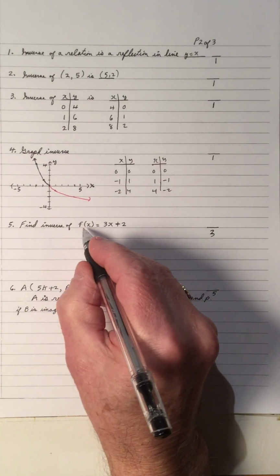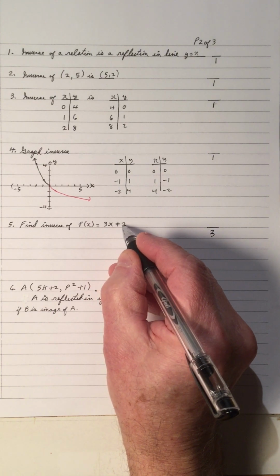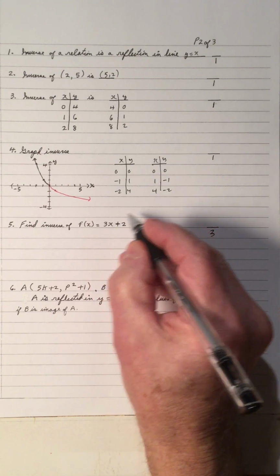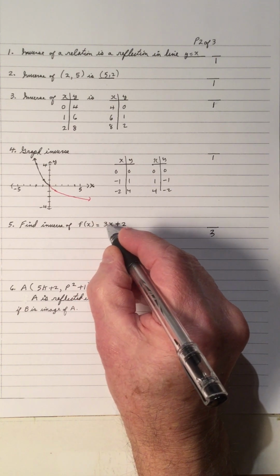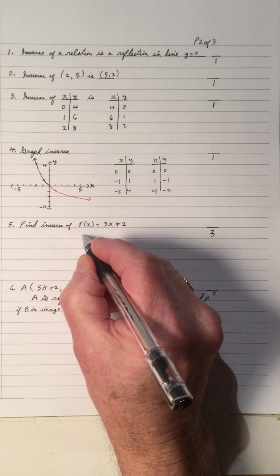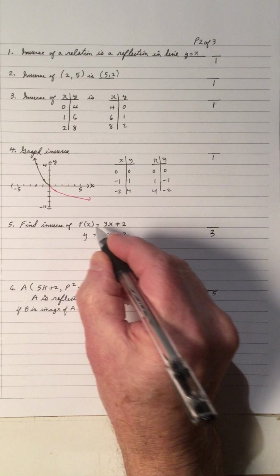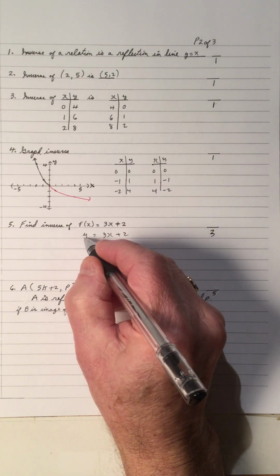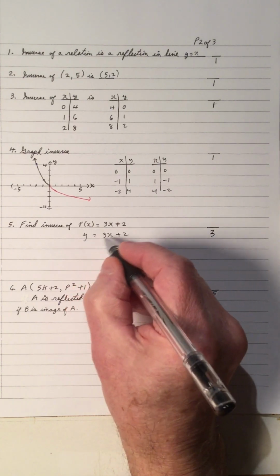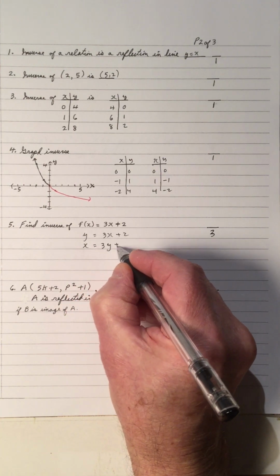Number 5, find the inverse of f of x equals 3x plus 2. So this is a linear, y equals mx plus b. Slope is 3, the y-intercept is 2. We change the f of x to a y. Now we switch the y's and the x's. Y becomes x, x becomes y.